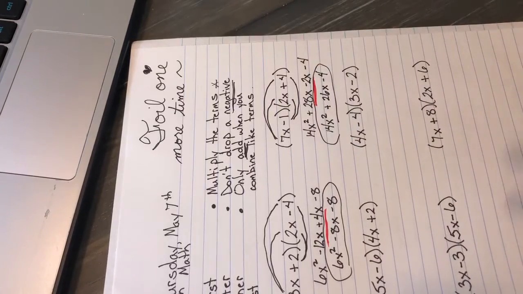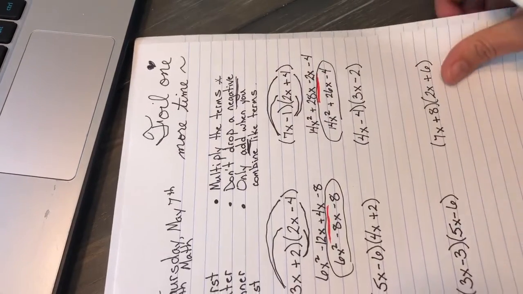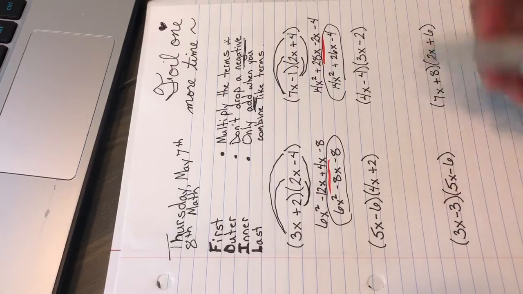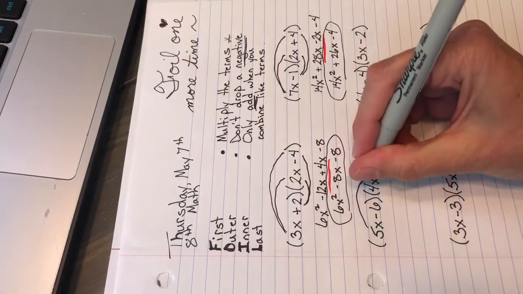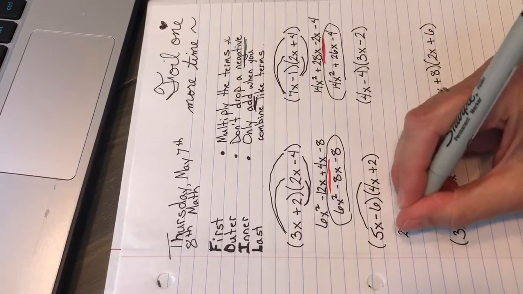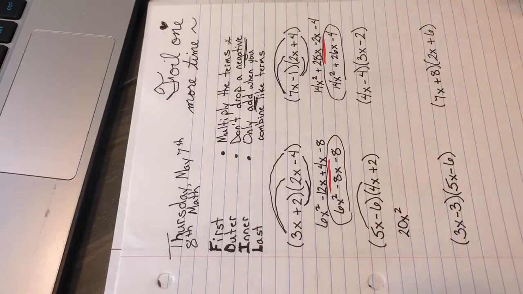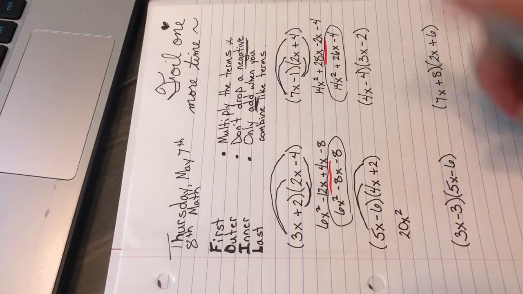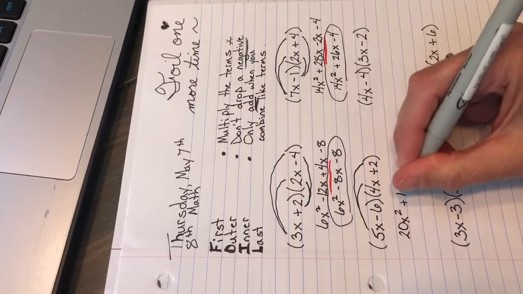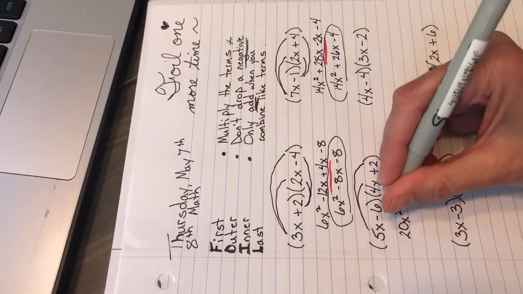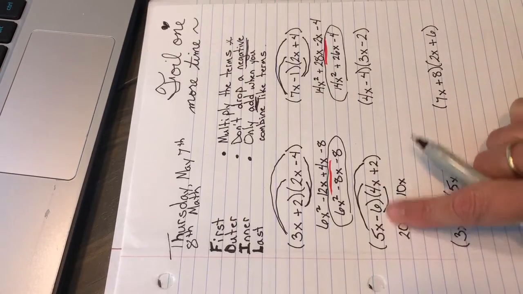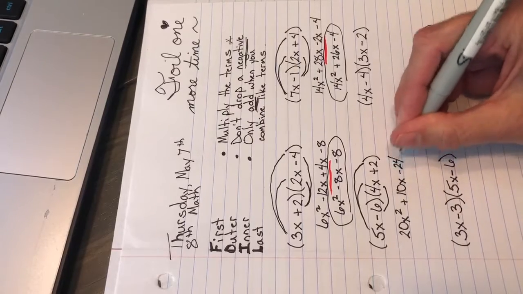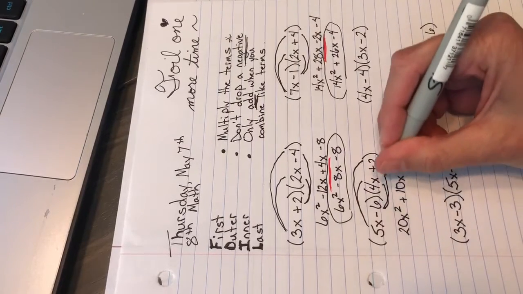Okay, let's look at this one. 5x minus 6 times 4x plus 2. First, we get 20x squared. Outer, 5x times 2 is plus 10x. Inner, negative 6 times 4x, so negative 24x.